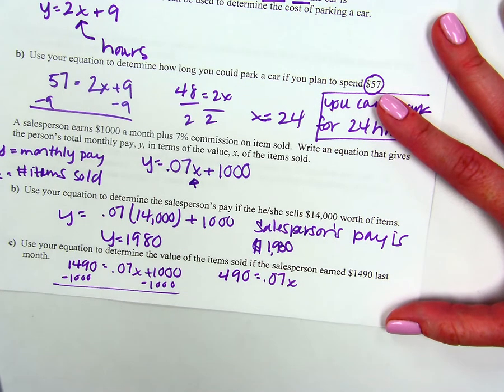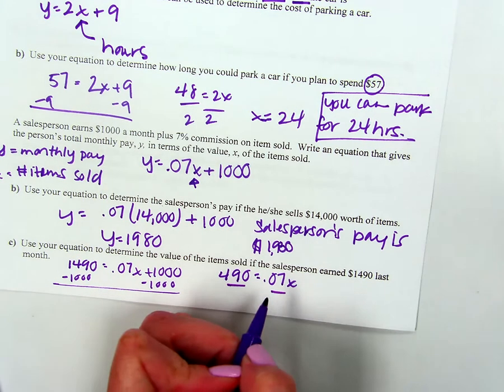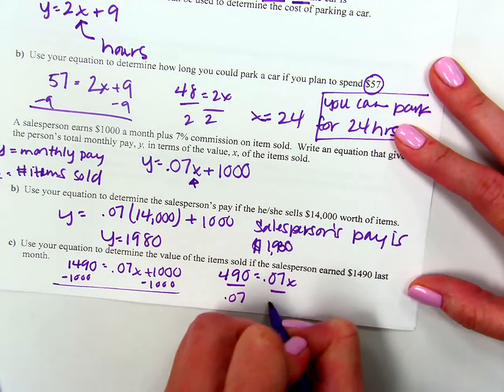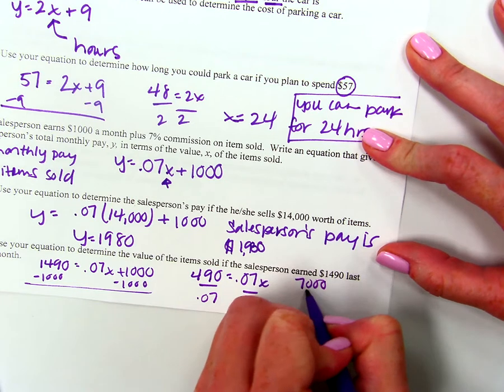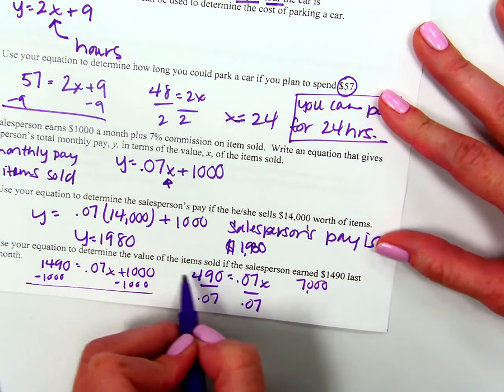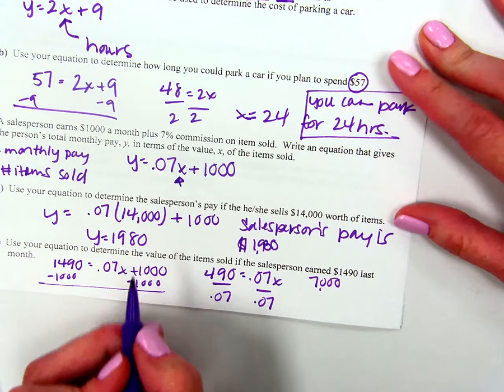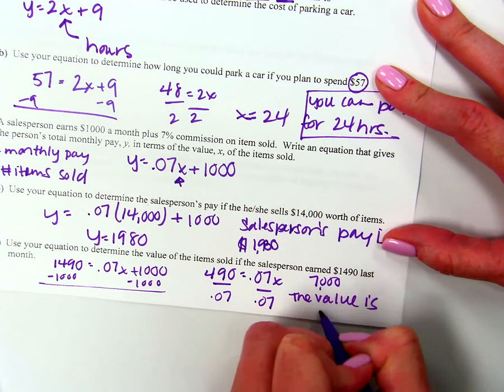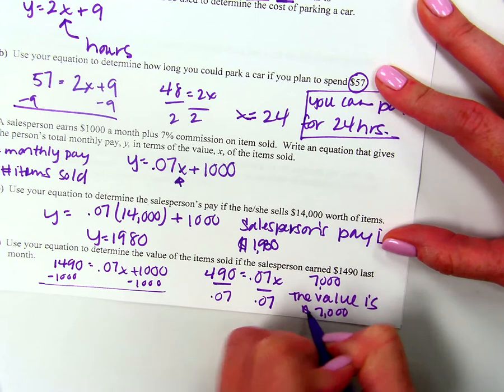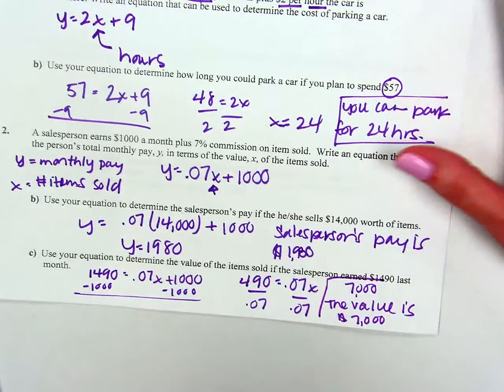I'm going to plug that into my calculator. Divide both sides by 0.07, and I end up with 7,000. So the value of the items is $7,000. So there's two examples, 1 and 2. Let's take a look at number 3.